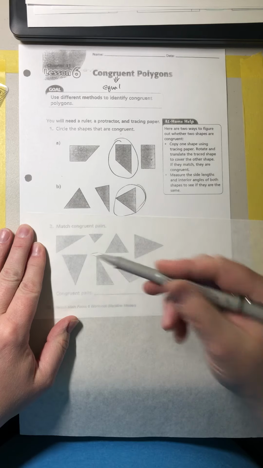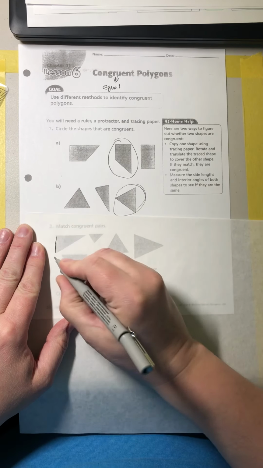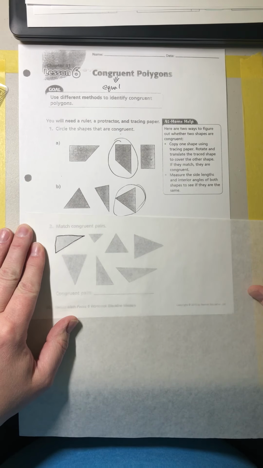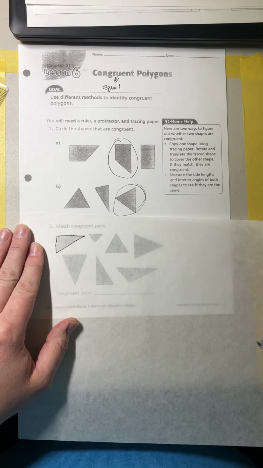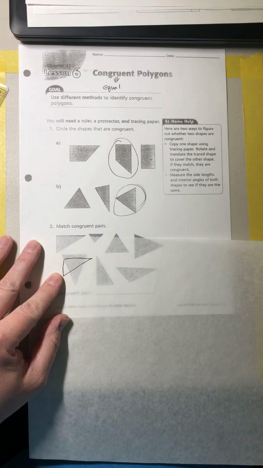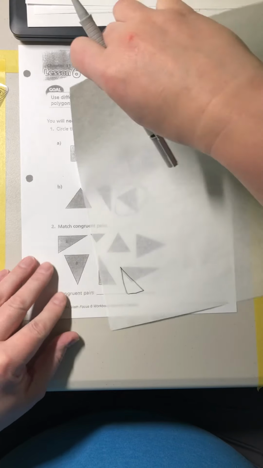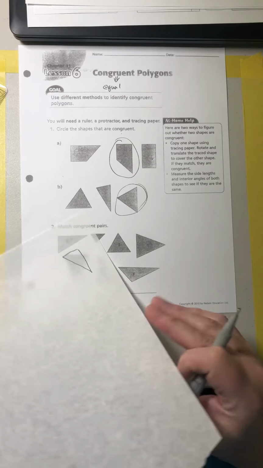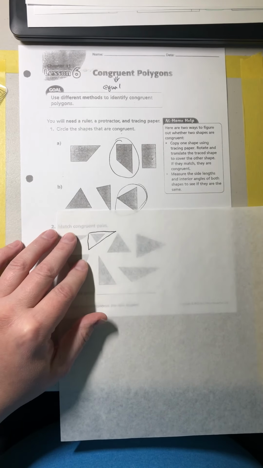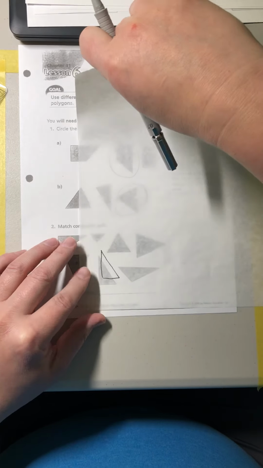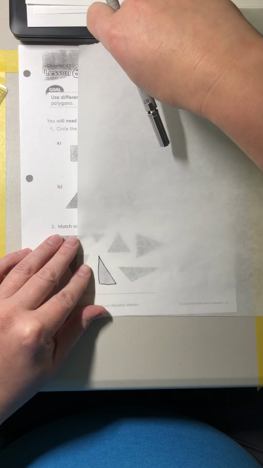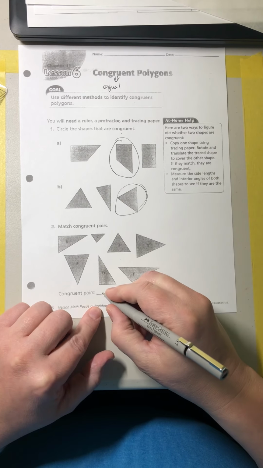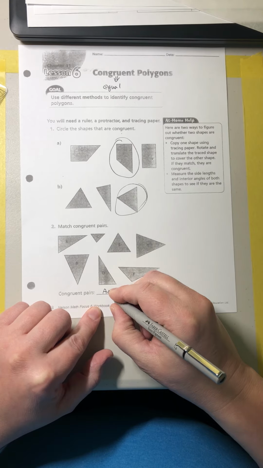So I'm gonna trace this triangle out. Okay, and I'm gonna see if this matches with any other triangle. Whoa, look at this. No, but what if I turn it? No, those don't match. How about this one? Not even close. How about this one? Look at that. We got a match. So congruent pairs, we got A and D.